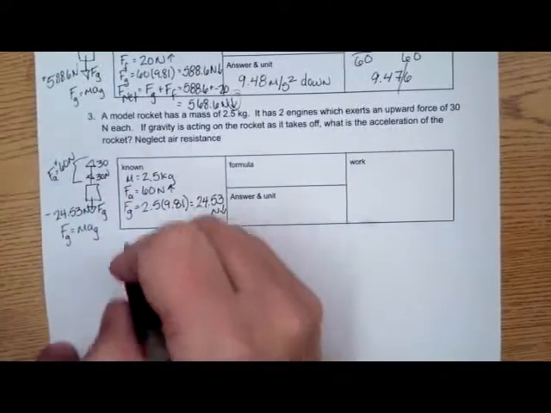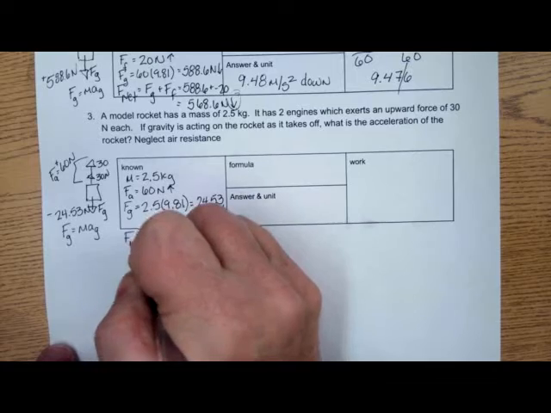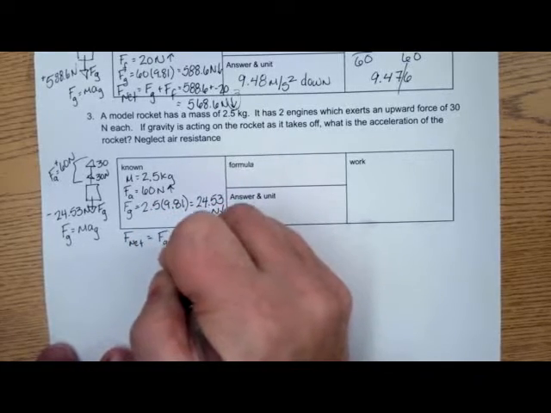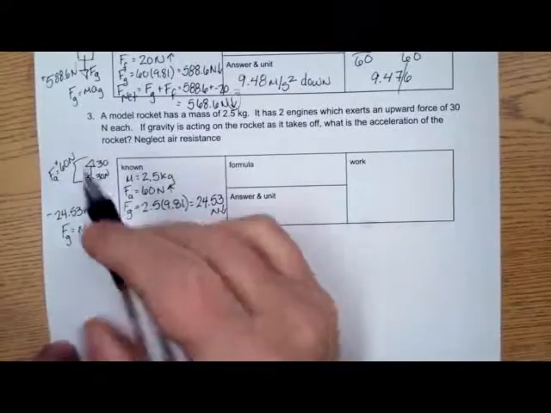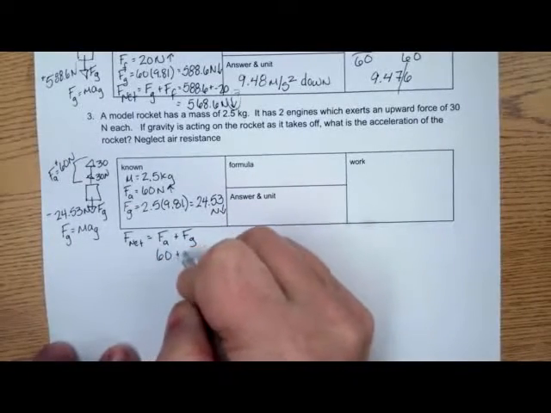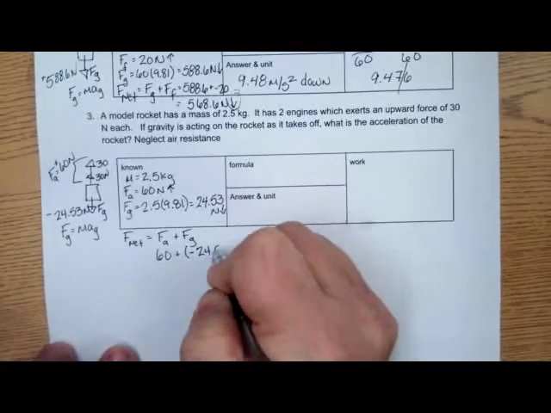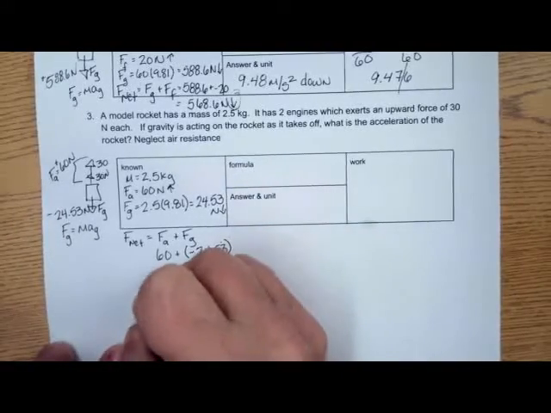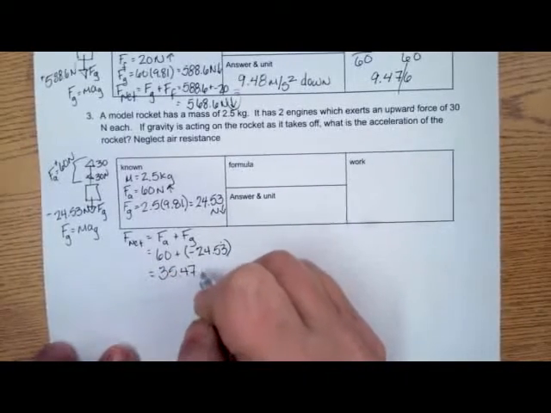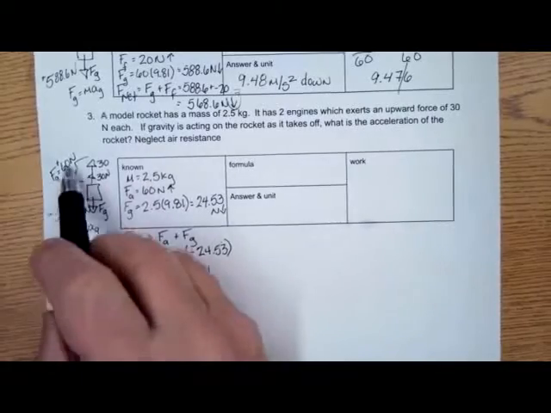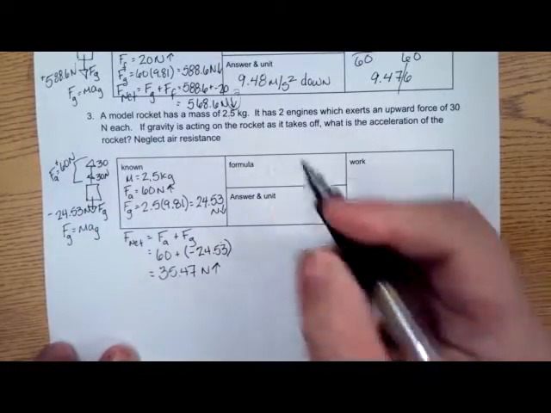We've got to make one positive and one negative. We'll make the bigger one positive. That means this one has to be negative. So our net force is going to be the applied force plus the force of gravity. Usually our force of gravity is positive because it's usually the bigger force, but not in this case. And it doesn't really matter if it is or not. So we've got a positive 60 plus a negative 24.53. When you do the math on that, it comes out to 35.47 newtons. And what direction? This is a positive number, and positive was in the upward direction.